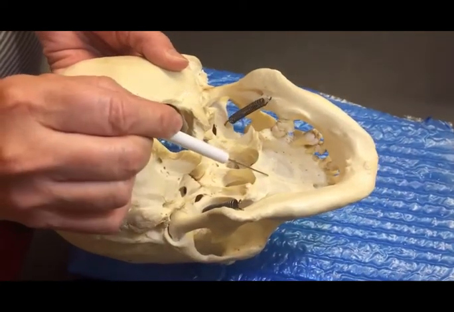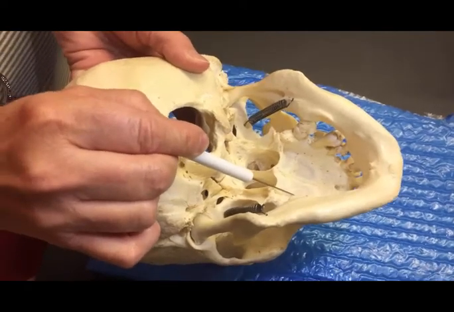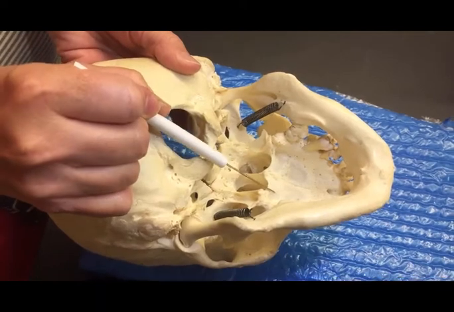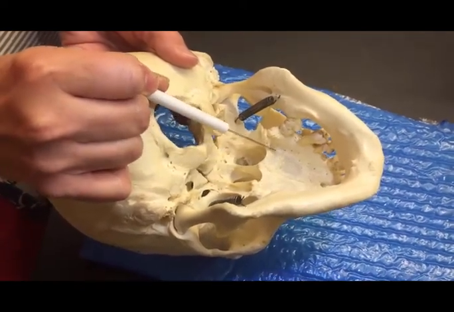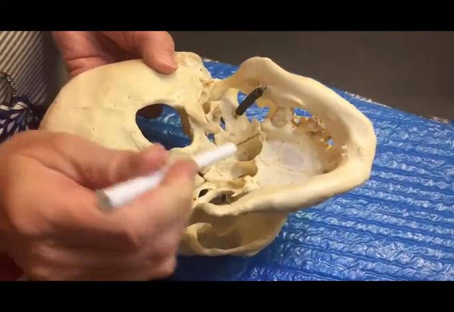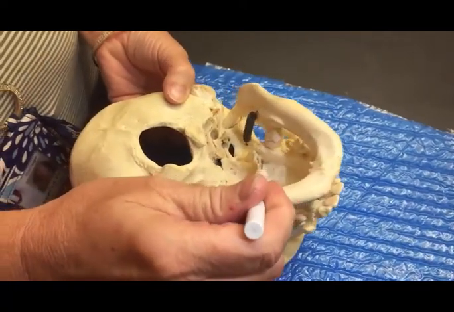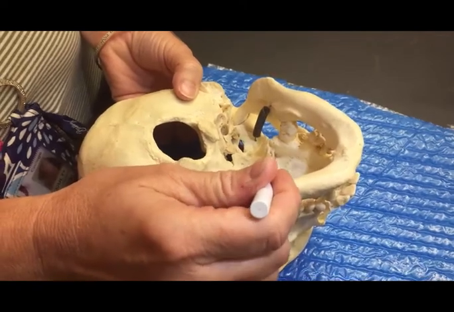Moving posteriorly, remember that the palatine process forms the majority of your hard palate, and that the other part of the hard palate is formed by the palatine bones. So these are the two palatine bones right here. On the sides of the palatine bones, you have a large opening called the greater palatine foramen.